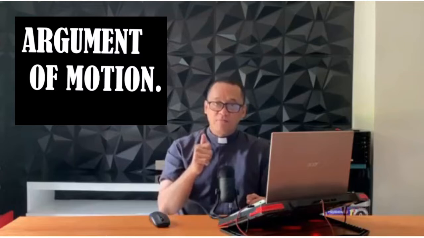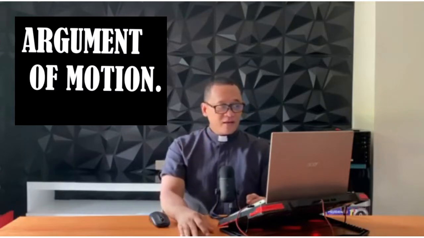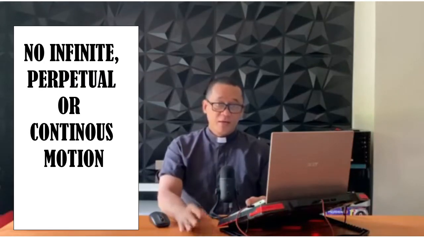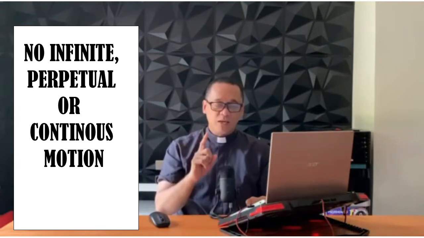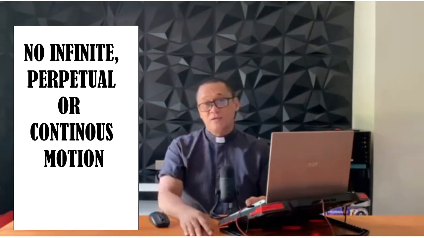This is the most basic and easiest way to give proof of God's existence using the argument of motion. Everything in the world is in motion. Lahat ng bagay ay gumagalaw. And the question, who is responsible for the motion? There can be no infinite, perpetual, or continuous motion. Motion cannot go on to infinity. There must be a start. Someone caused them to move.